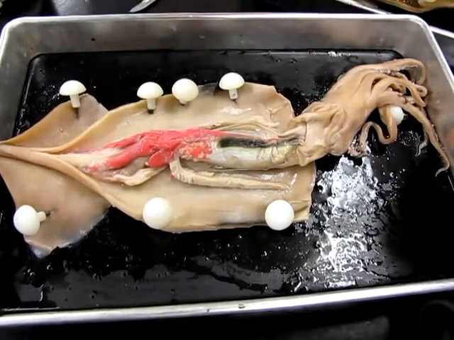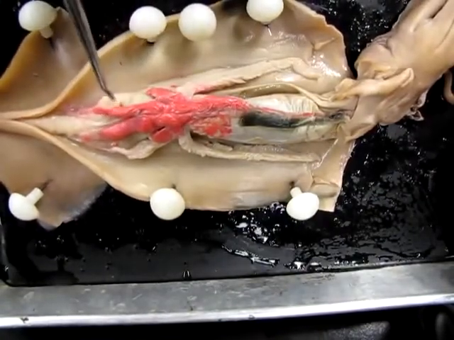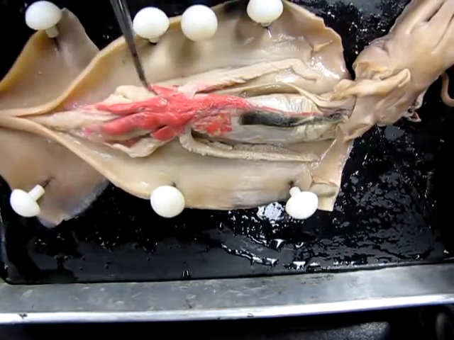We can also see, I'll just tip the tray a little bit so it's a little more obvious, on this side here there's this whitish finger-like structure right here that I'm lifting.